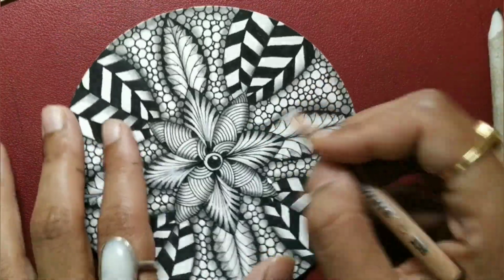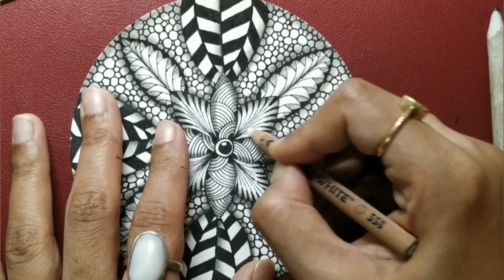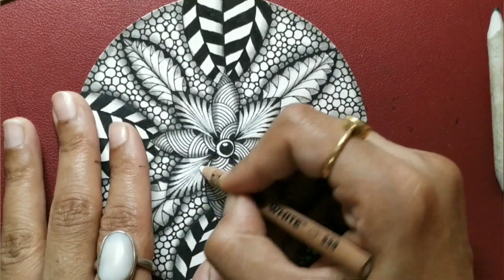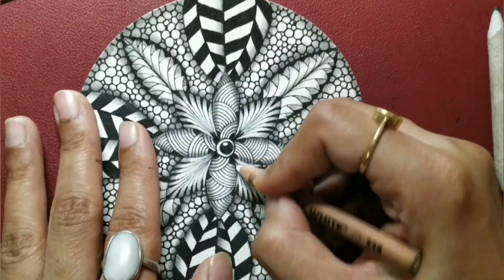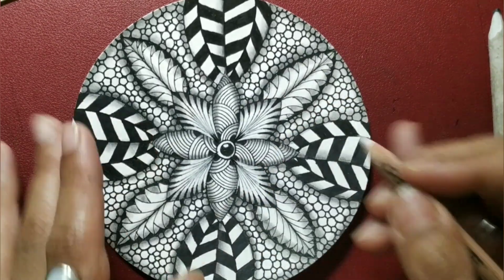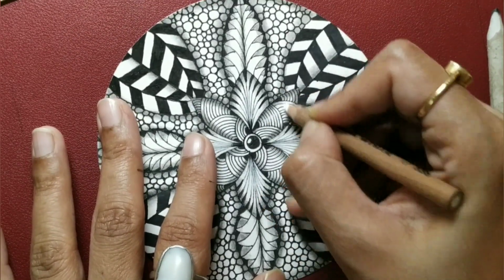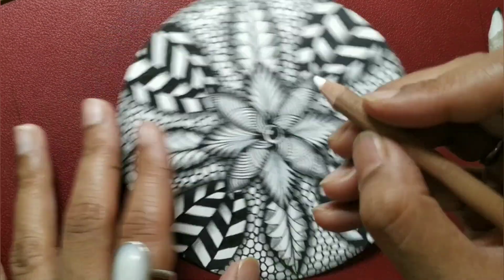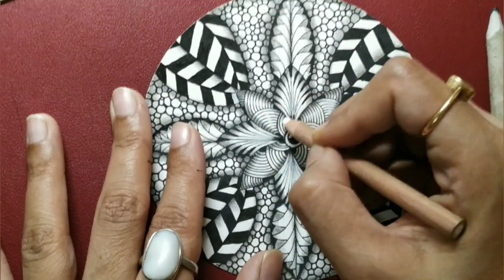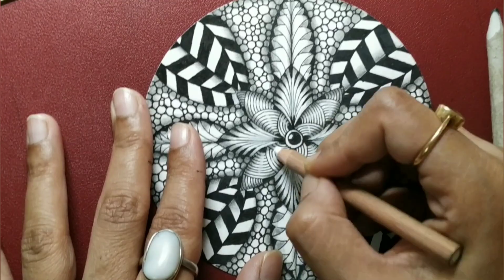Right, so it will show only when that area is not gray, otherwise it won't add much of a difference. So highlights should be on the white section, right? Again, a little touch like this, not much, small touch like a luster.